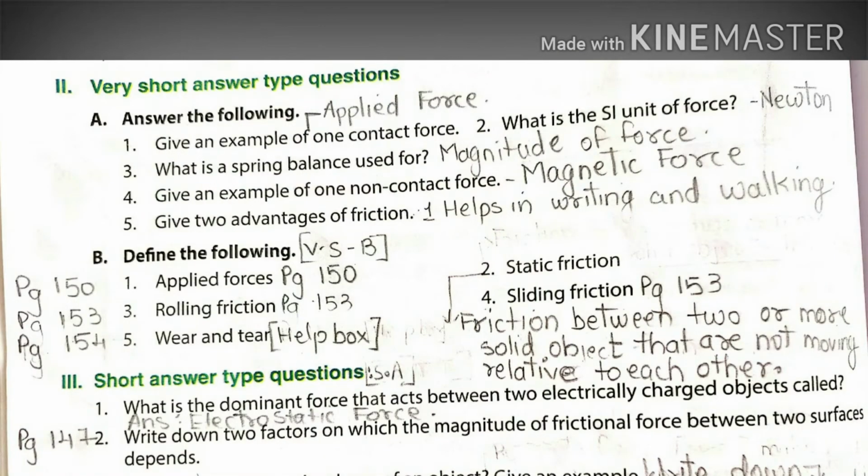Now, the second one, static friction. I have written the answer there only. I am reading out the answer. Friction between two or more solid objects that are not moving relative to each other.